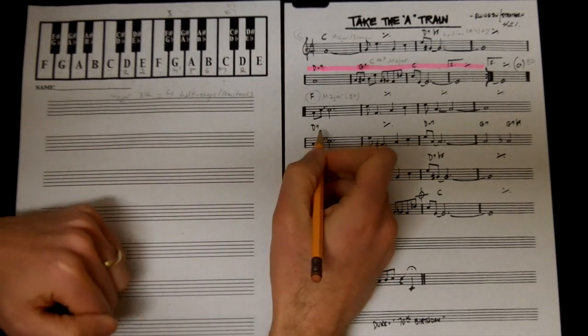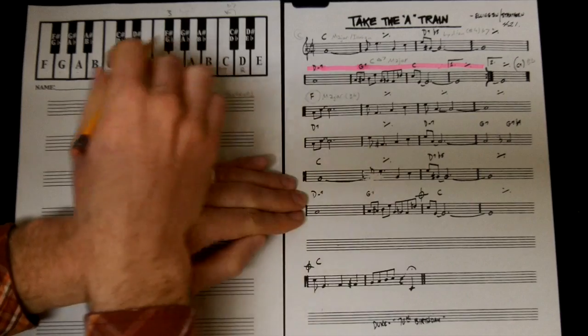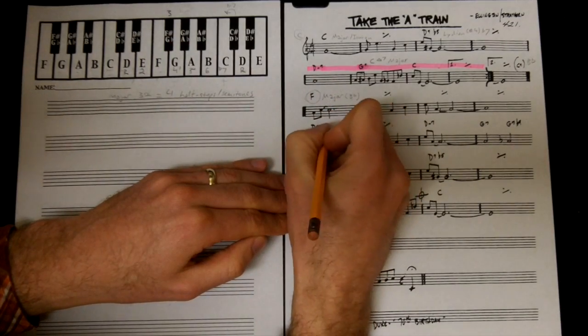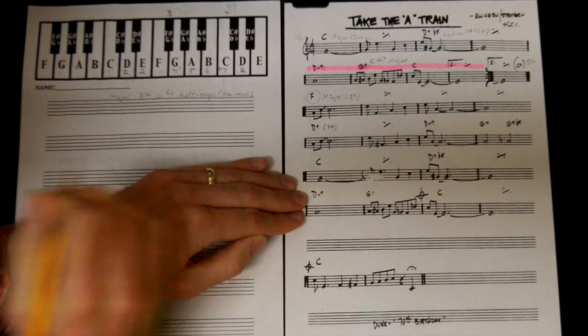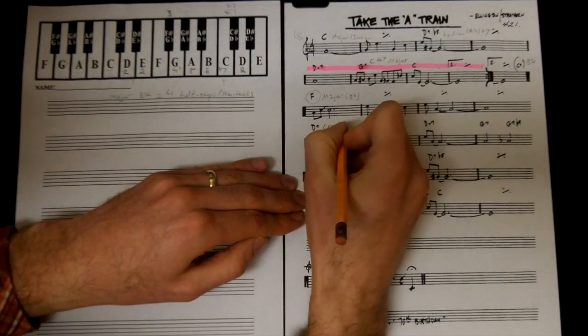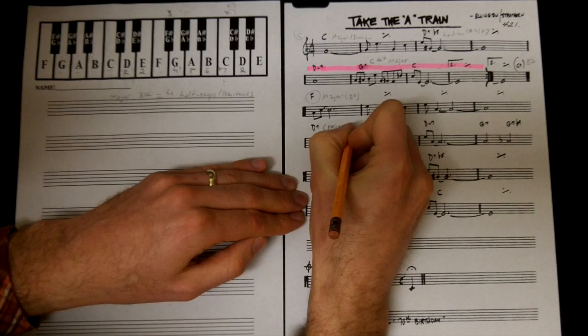So now for this D7, this scale, you can do two things. You can write F sharp, and that's your cue. If you know your modes, you can write Mixolydian.